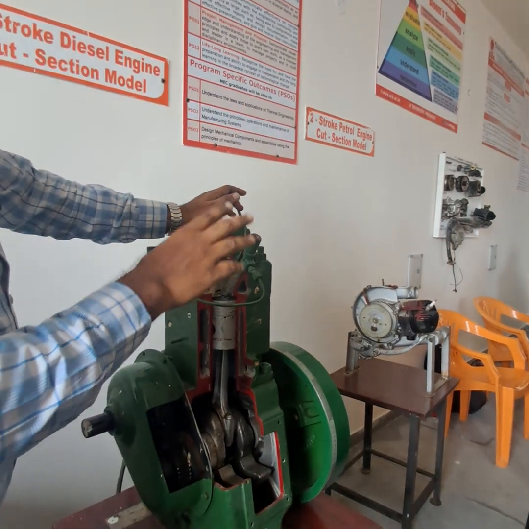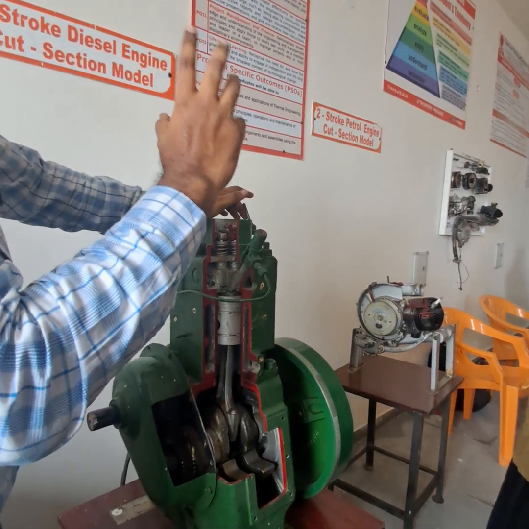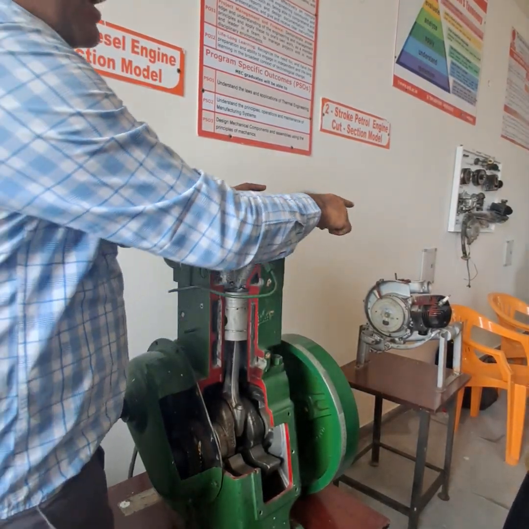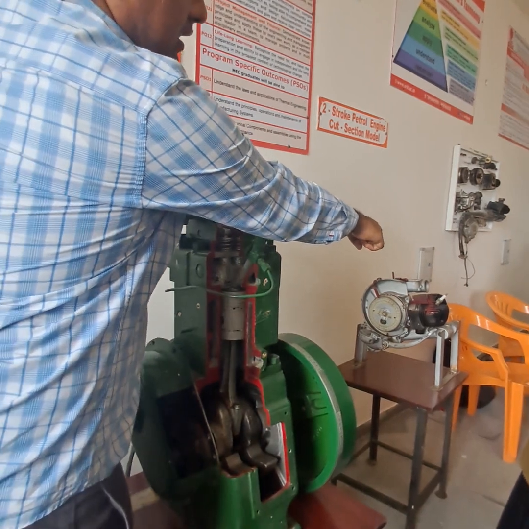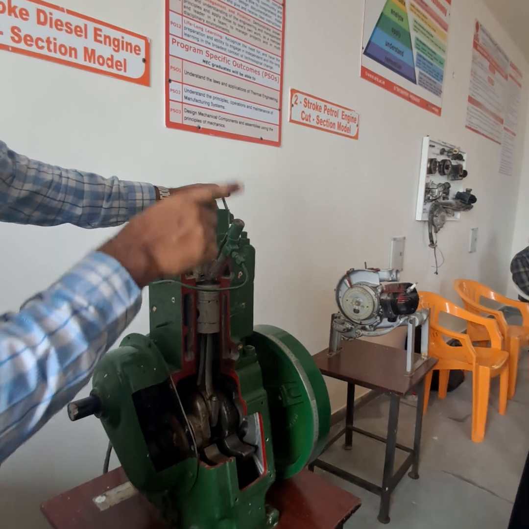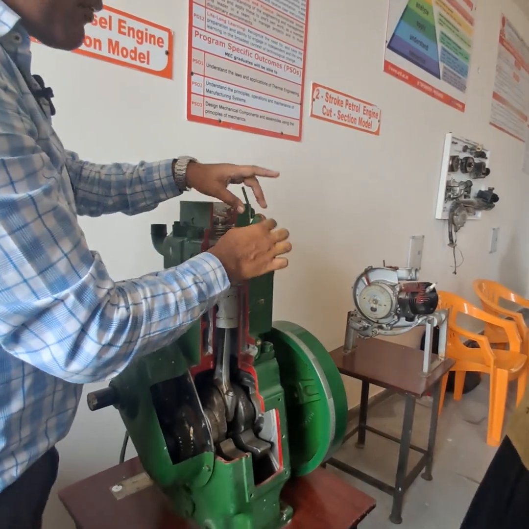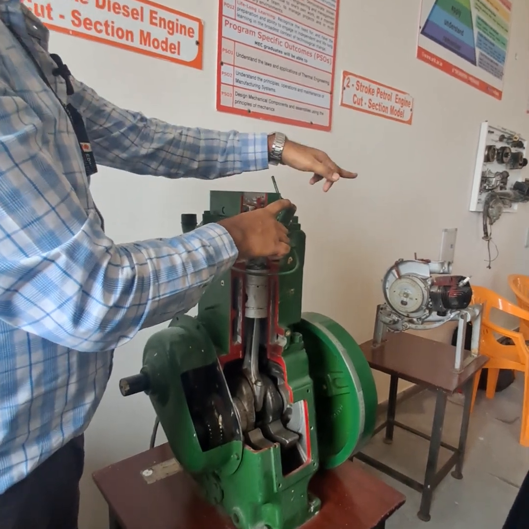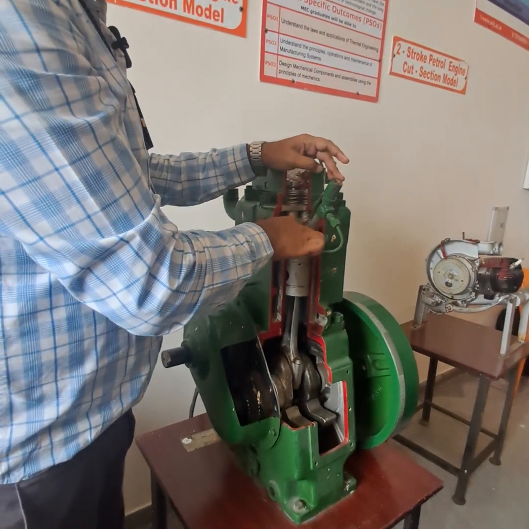So what is the main difference between a petrol engine and a diesel engine? For a petrol engine, we will be having a spark plug. For a diesel engine, in place of the spark plug, we will be having a fuel injector.